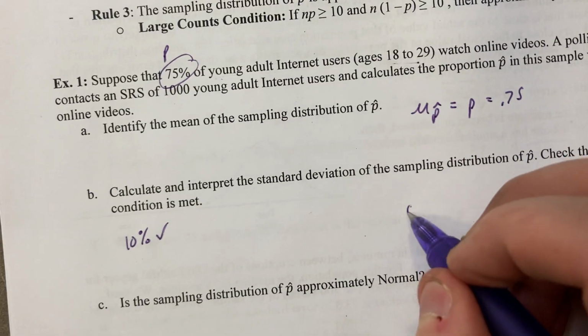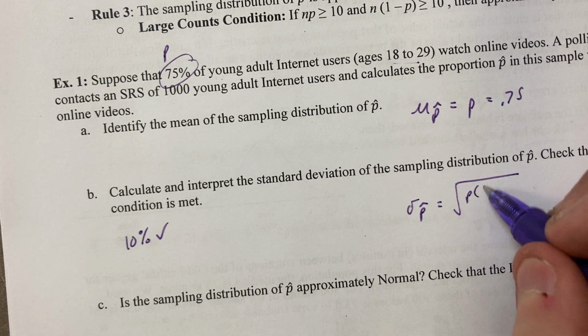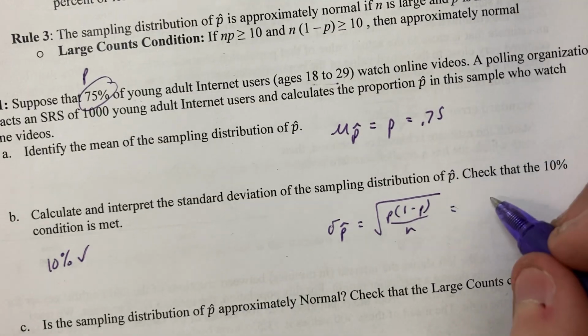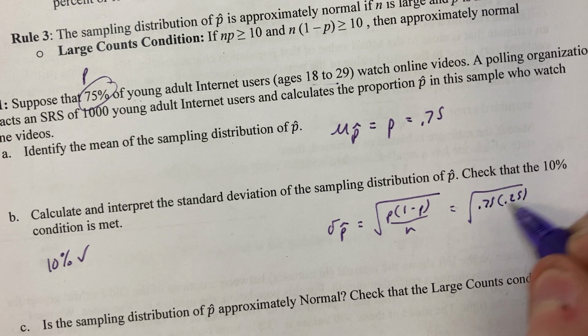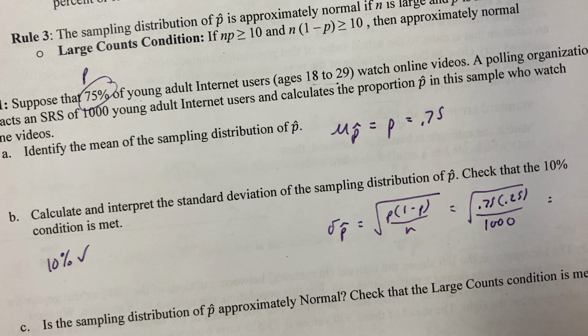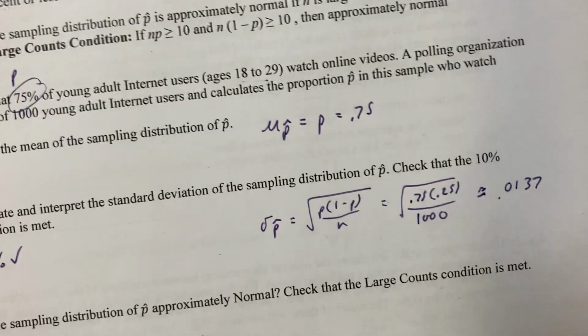Now we can do our standard deviation or standard error. If you'd like to call it that, you can call it standard error. The square root of p times 1 minus p over n, so that would be the square root of 0.75... You're going to be doing this calculation a lot. Okay, I believe it calculates to that.